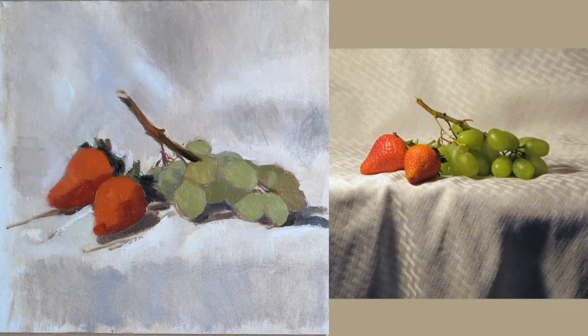Now there's some deep shadows back here in this area. I'm going to mix up a shadow color that's a little bit darker, with a little bit more blue to it. I need some of that green though. It's got to be a green to some extent.